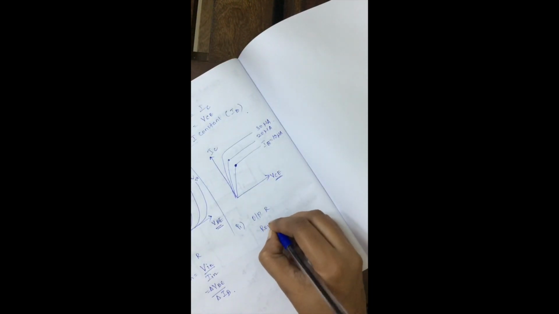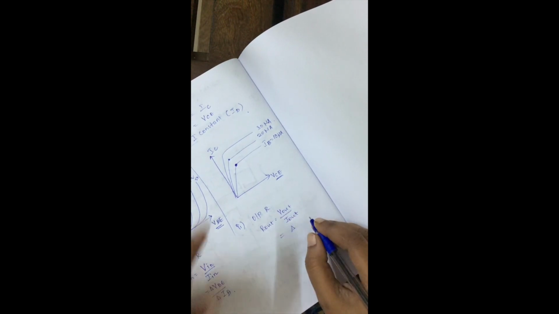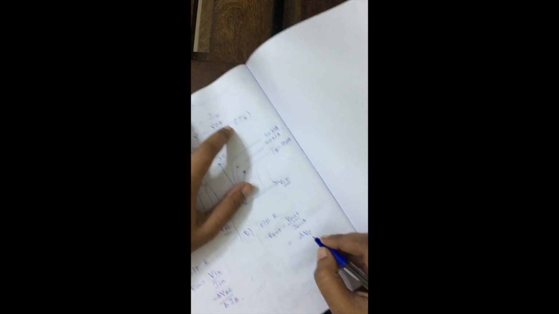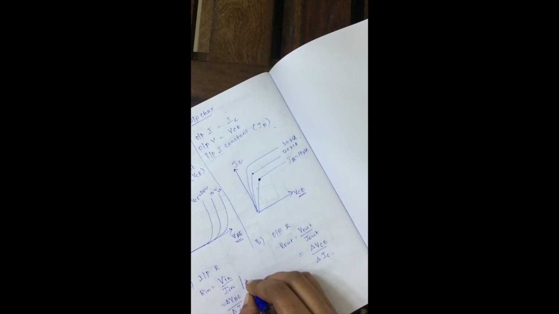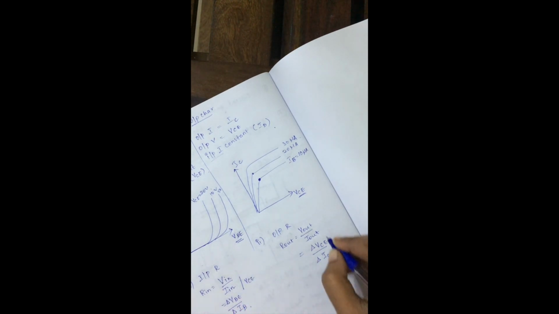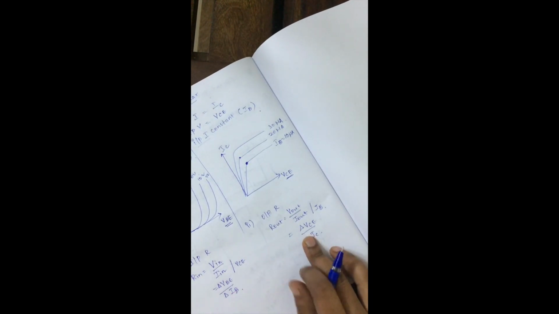R out is V out by output current. So del VCE by del IC. Okay. So this is the input resistance and this is the output resistance. Here you are using VCE as constant. Here IB as constant. So this is input resistance and output resistance.